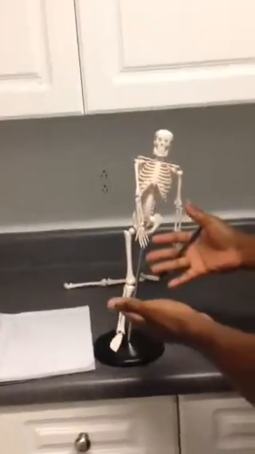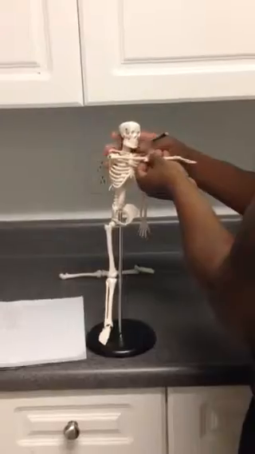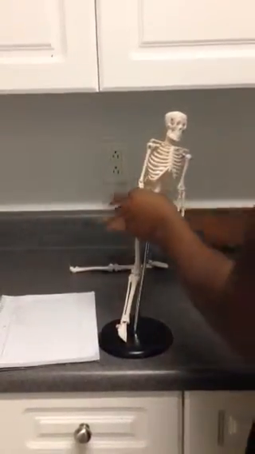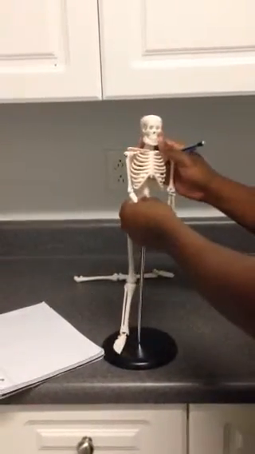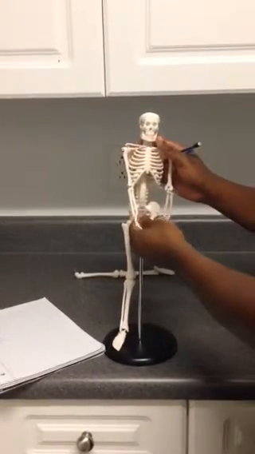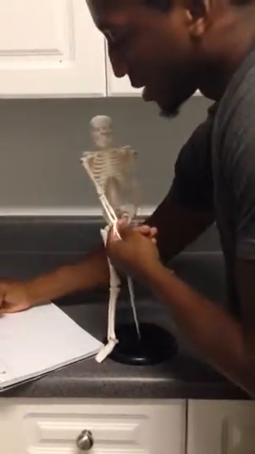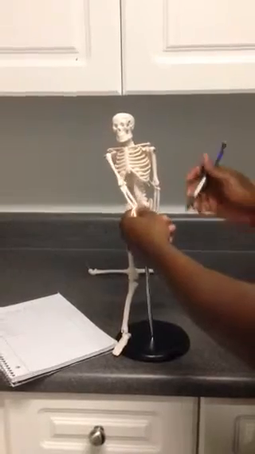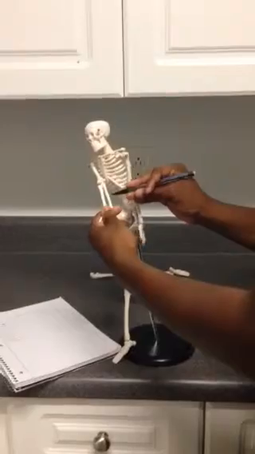The humerus bone is the upper arm shoulder bone, which, as you can see, is this area right here. Next, we're going to do the radius bone, which is one of the two large bones on the forearm, but it's the outside bone, which is right here. After that, we have the ulna, which is another one of the two large forearm bones, which is the inside bone.